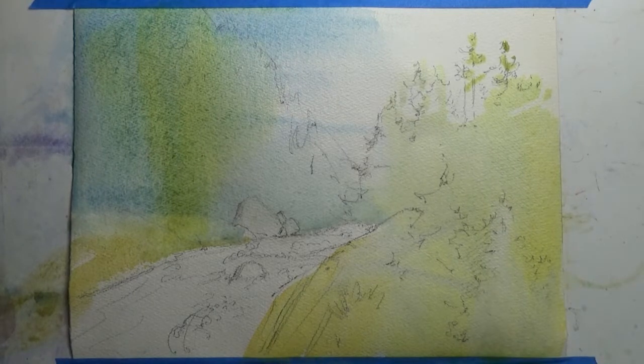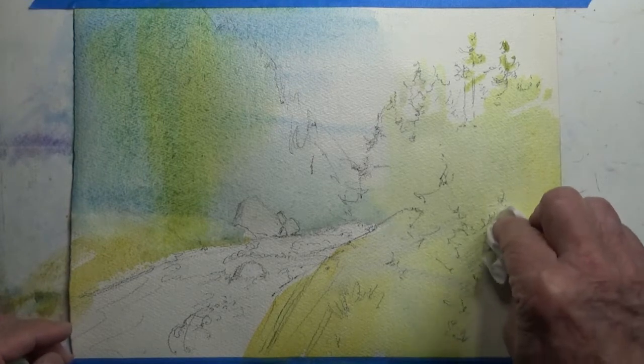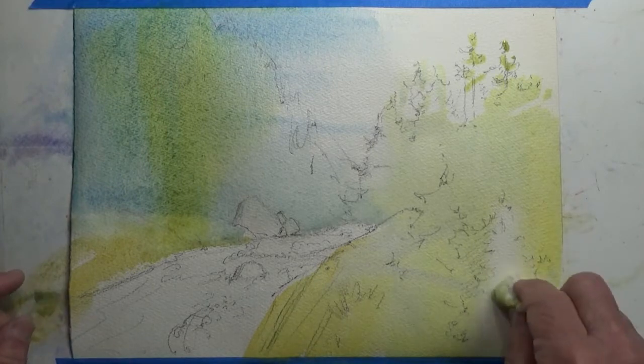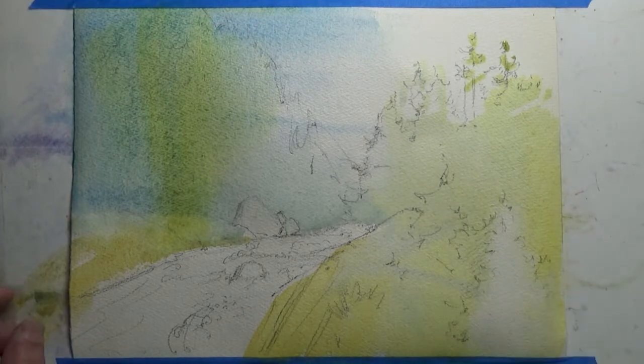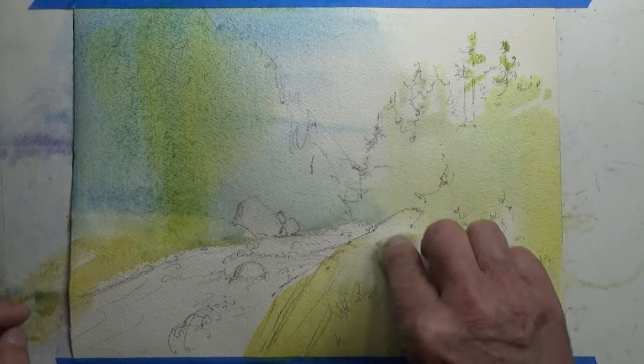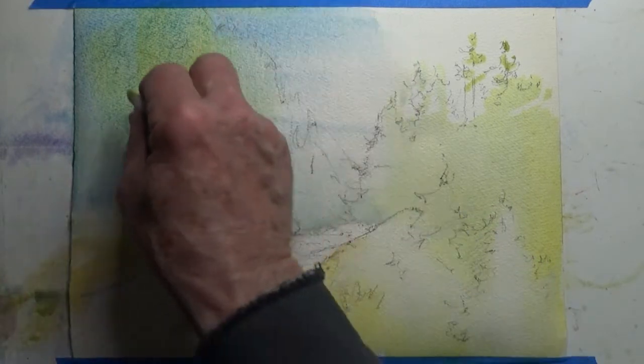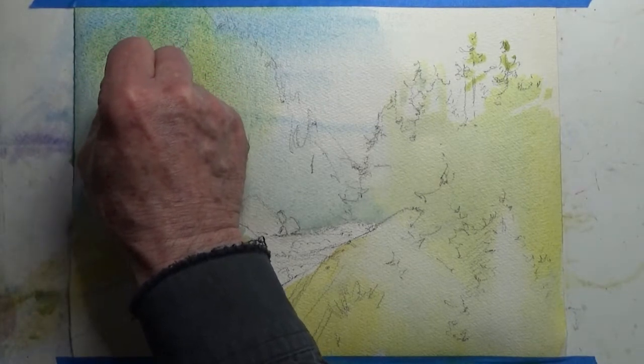We can remove it a number of ways. One way is simply using tissue. One way was the brush. Sometimes I like to come in here and take just tissue and remove, which actually gives me a better feel. All right, so we're going to remove some of that right in this area, and I'm going to come over here and do the same thing.